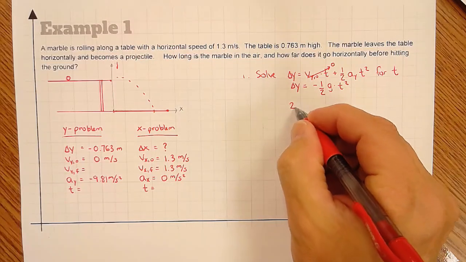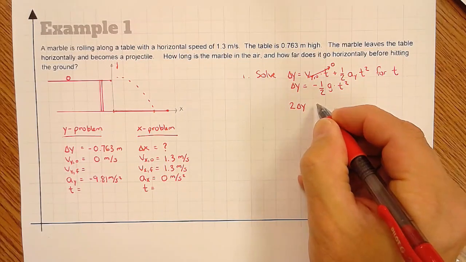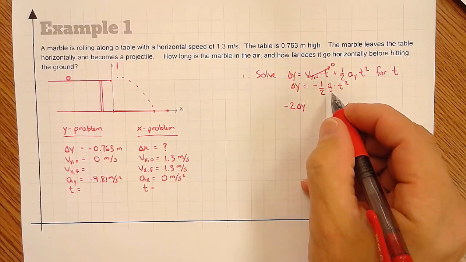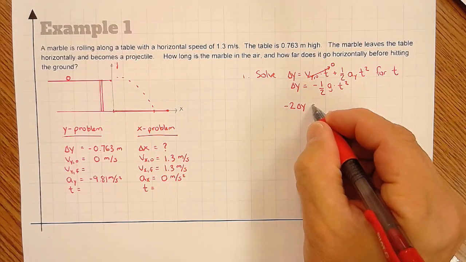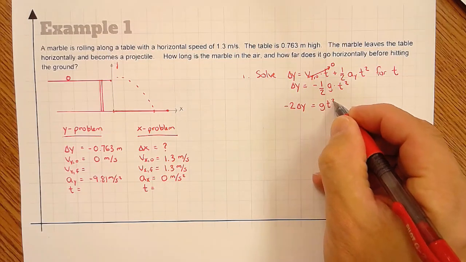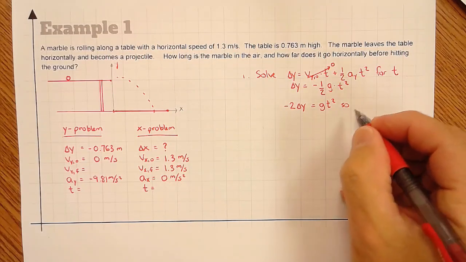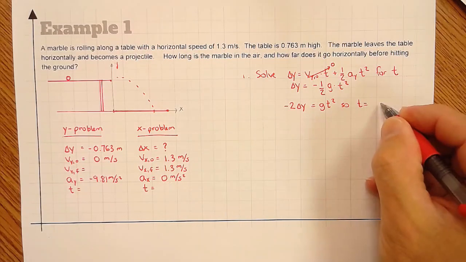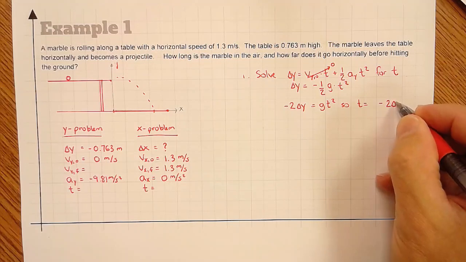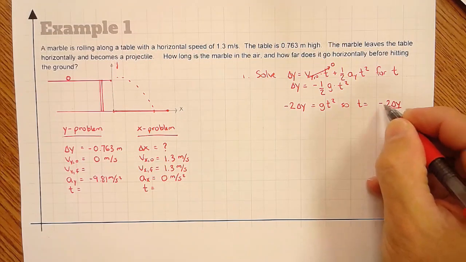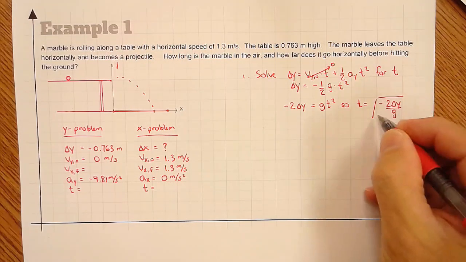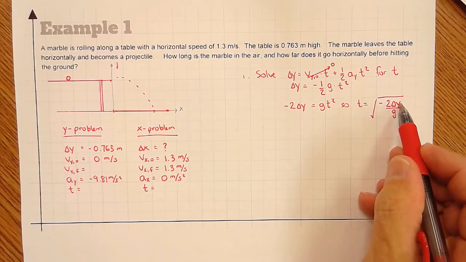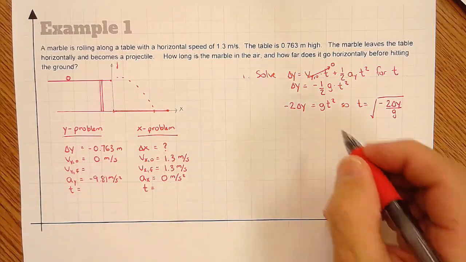Now I'm going to try to solve this for t, so I'm going to multiply both sides by 2. Actually, let's do negative 2 delta y. That cancels that. So that equals g t squared. So if we divide both sides by g and take the square root, we can get that the time equals the square root of minus 2 delta y divided by g. And you might think you're going to have a problem here with the negative under the radical, but remember delta y is also negative, so those are going to cancel.